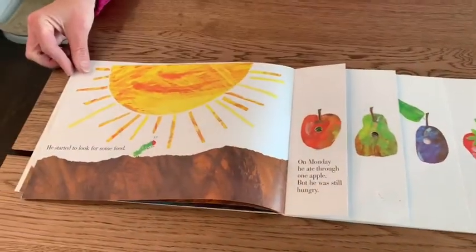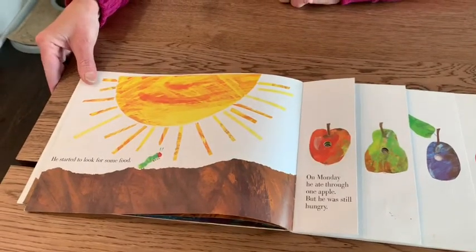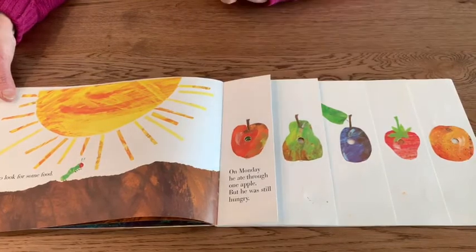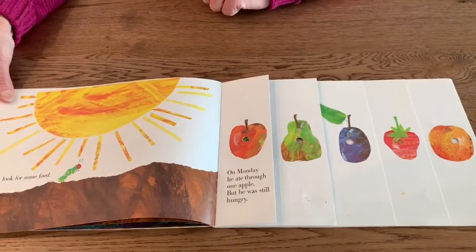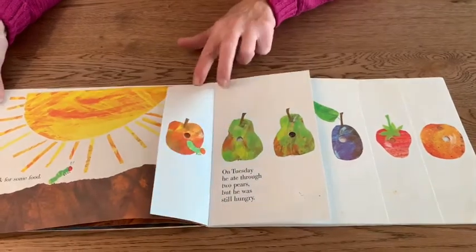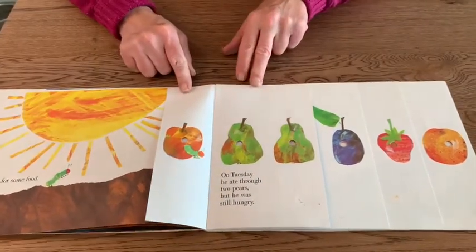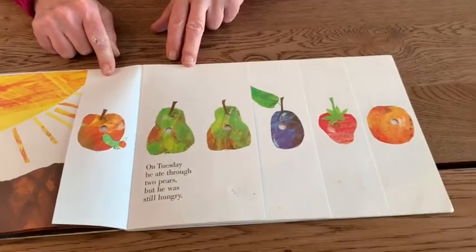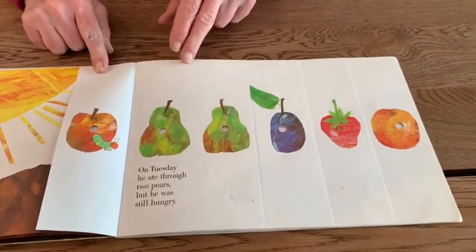He started to look for some food. On Monday, he ate through one apple, but he was still hungry. On Tuesday, he ate through 2 pears, but he was still hungry.